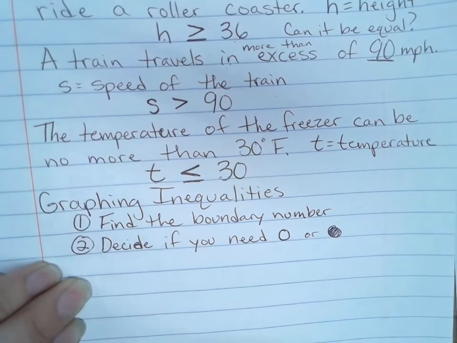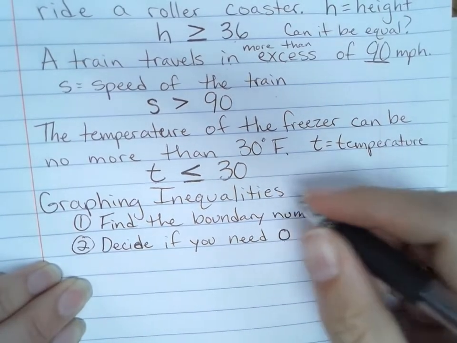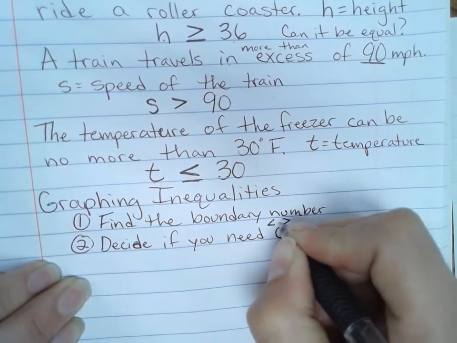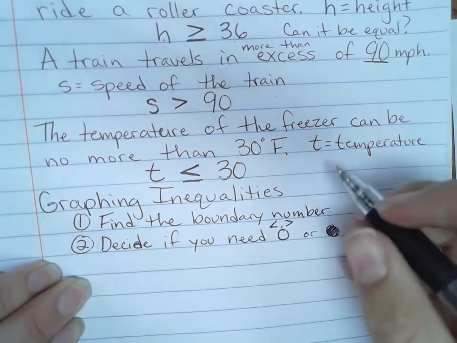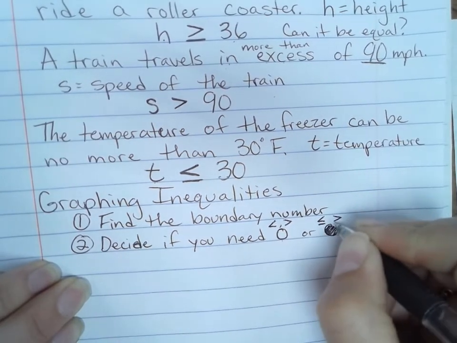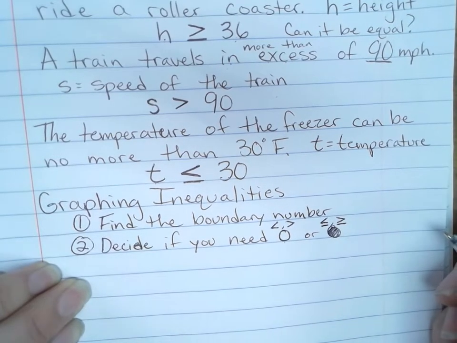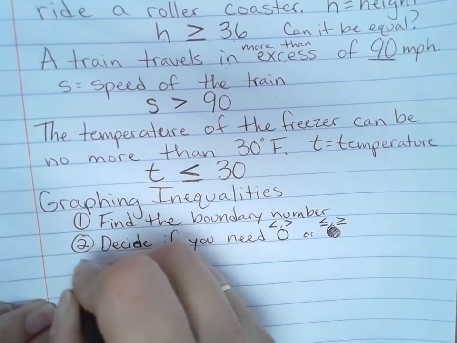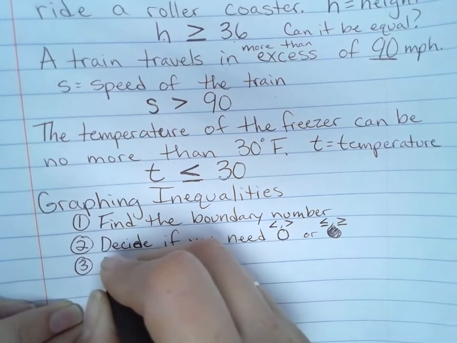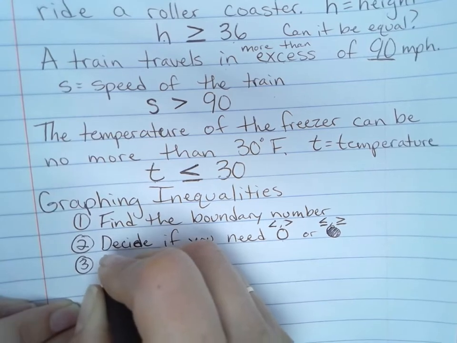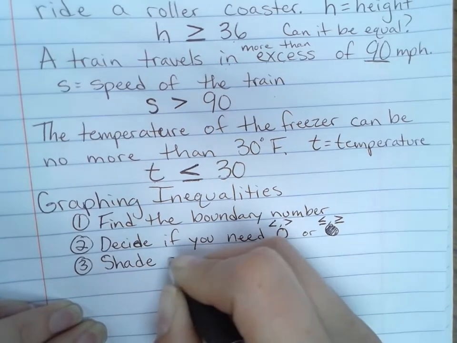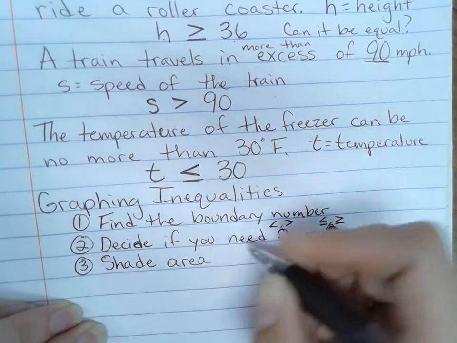How do you know if you need an open dot or a filled dot? Open means not included. So that would be this sign or this sign. How do you know if you need a filled dot? It means this number is included. So it's any of them with the little equal sign underneath it. Okay, and then step 3. Shade the area where the variable belongs.